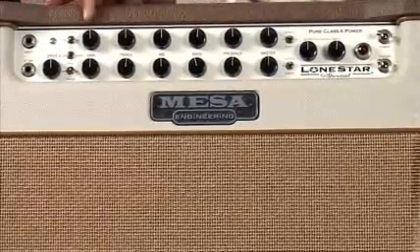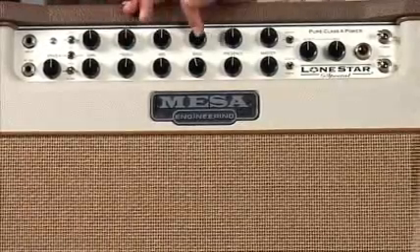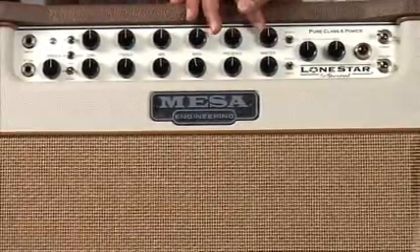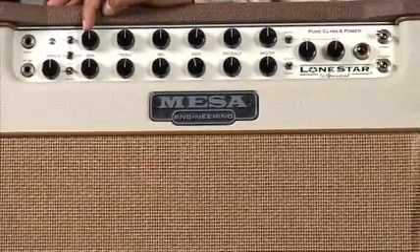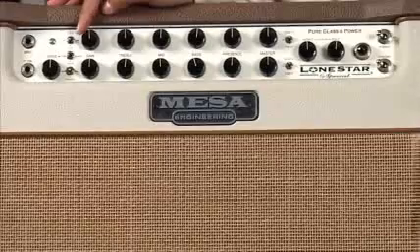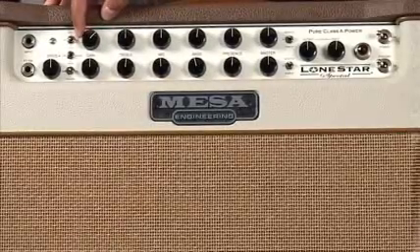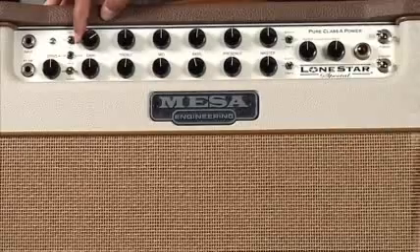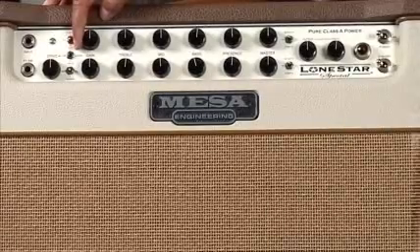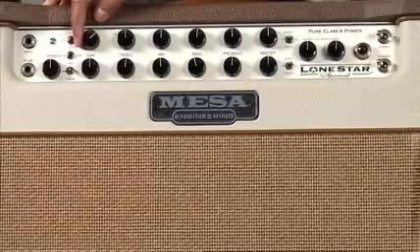You will always find a gain knob on an amplifier, a treble, a mid, a bass, a presence, and a master. So let's talk about those things. Gain is the first stage of what's happening with your signal. If it's a tube amplifier, this is where you're deciding how much of the tube you're going to overdrive. In other words, how much input you're going to put into it.